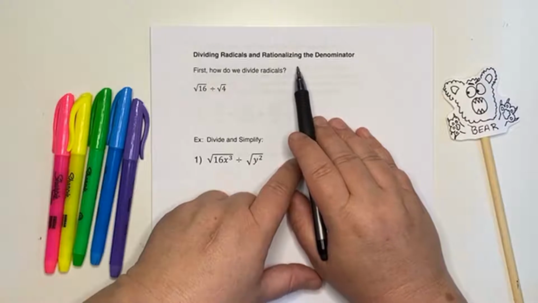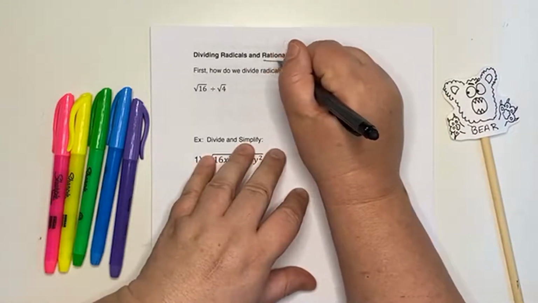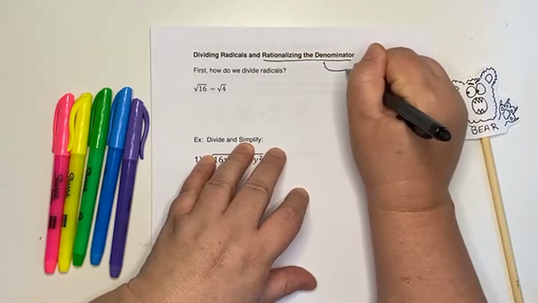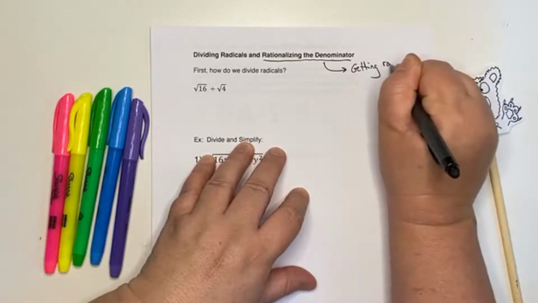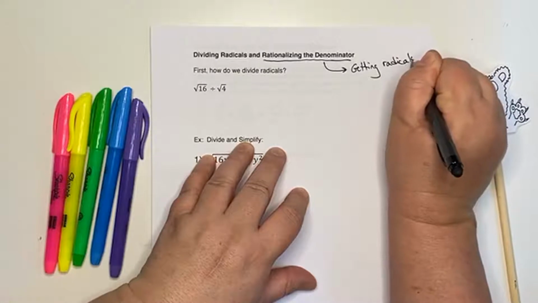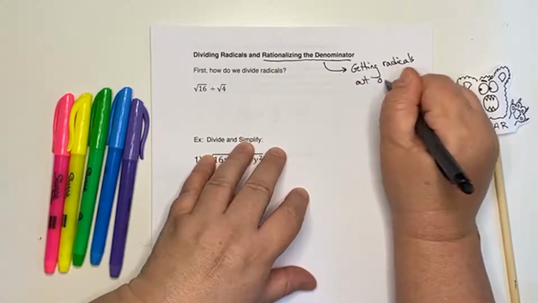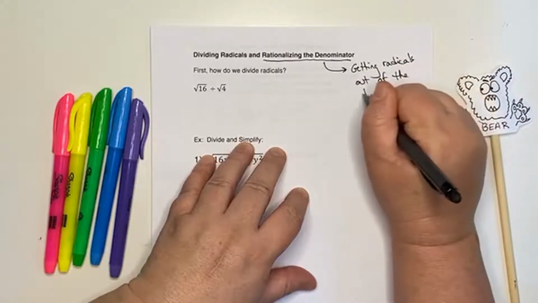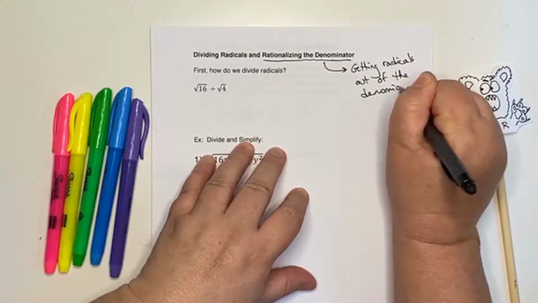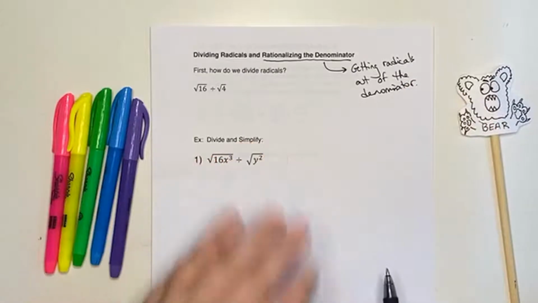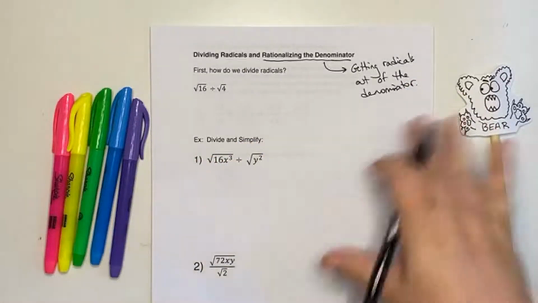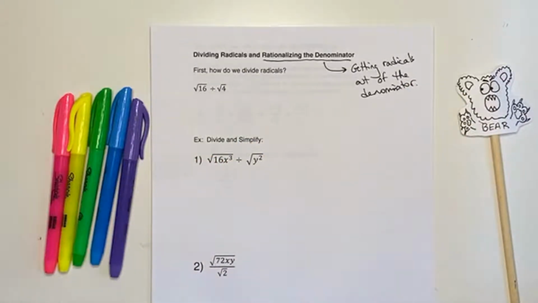So basically what this whole thing means is getting radicals out of the denominator. Oh, there you go. Left out a letter. Sometimes that happens. There are a lot of letters and words. I don't know if they're all really all that necessary, you know.